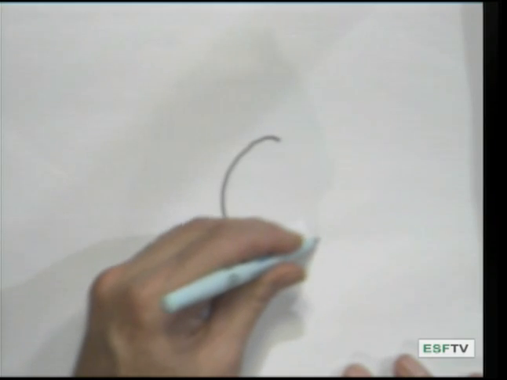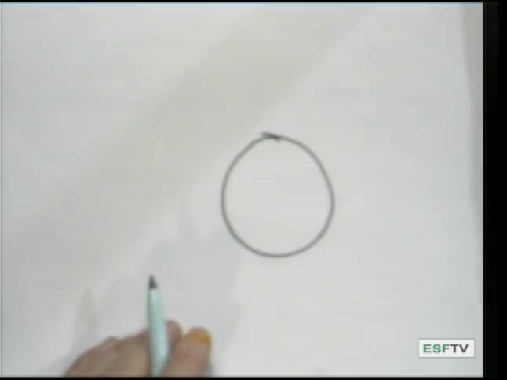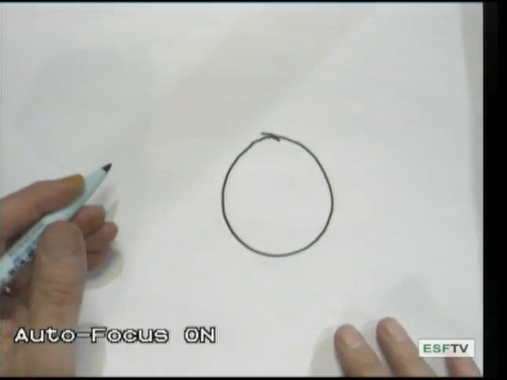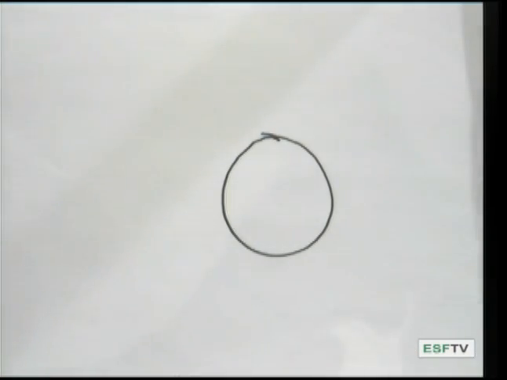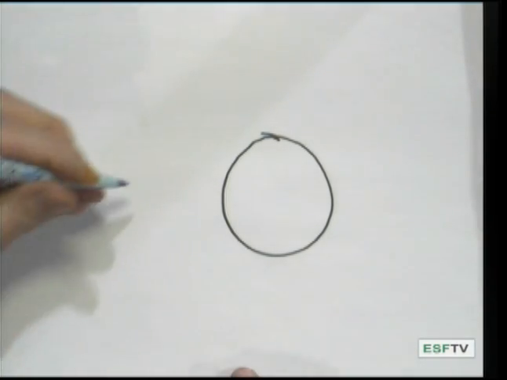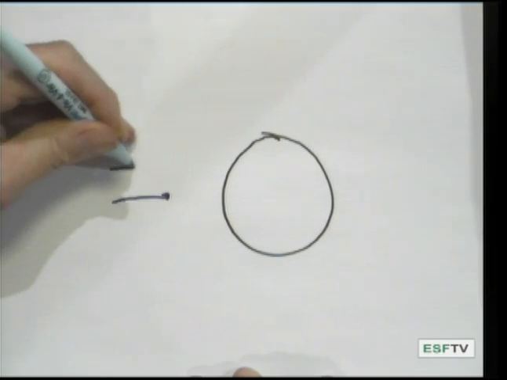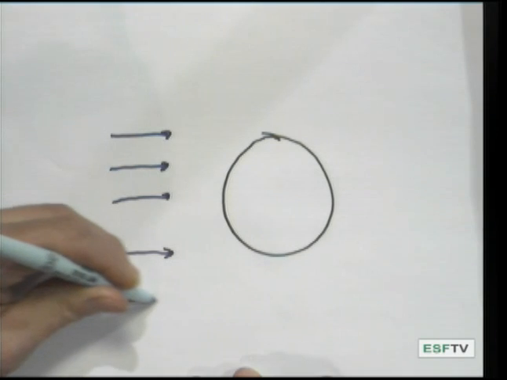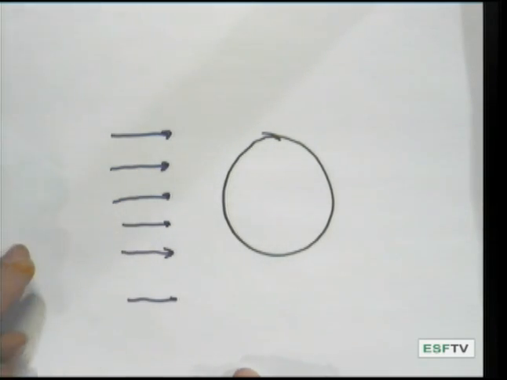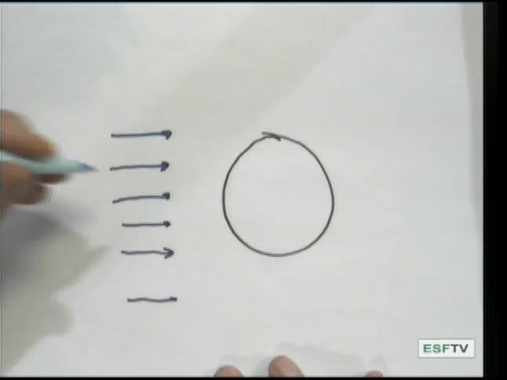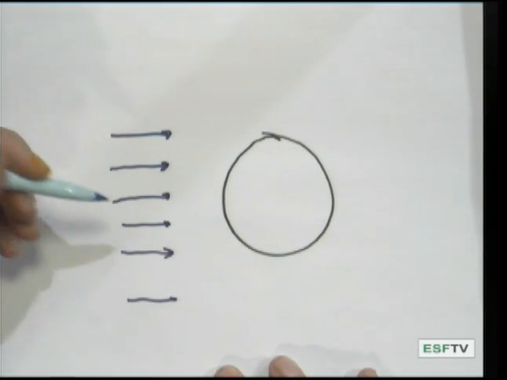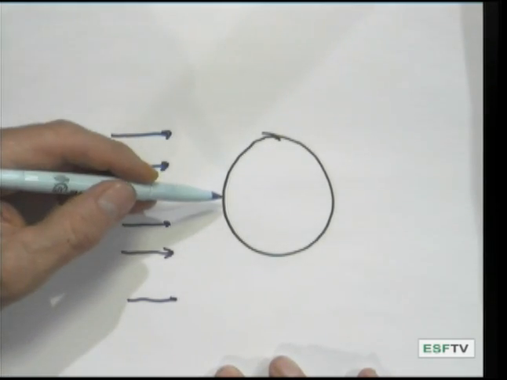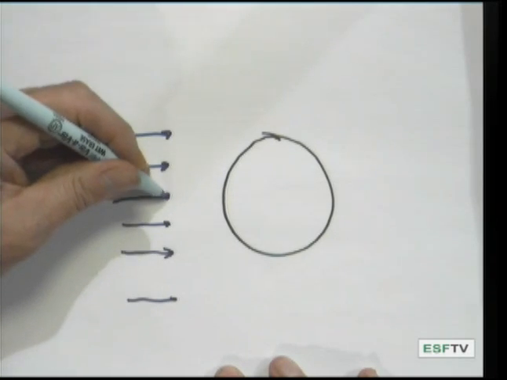The first thing we want to do is understand how an object interacts with a fluid environment. So we start off with an object sitting in a fluid stream, and that fluid stream is moving at a certain velocity, and before it encounters that object, all the parts of the fluid are moving at the same velocity. But of course, when you have these fluid masses encountering a solid object, they can't go through it. They have to go around it.